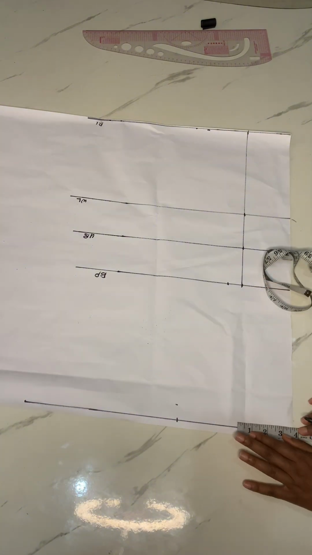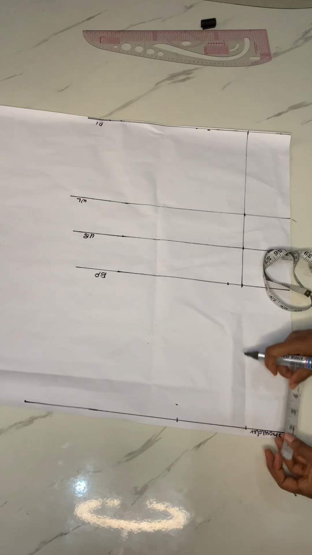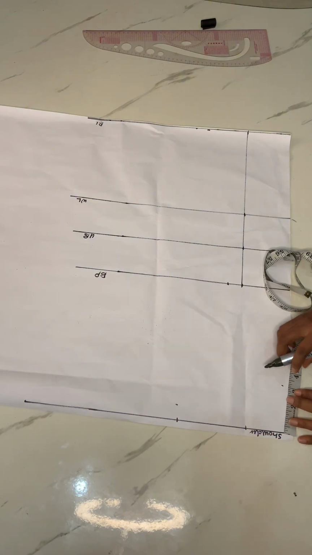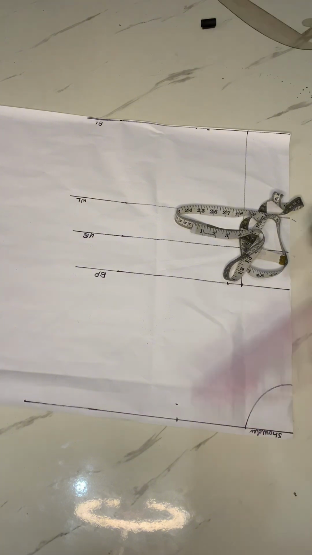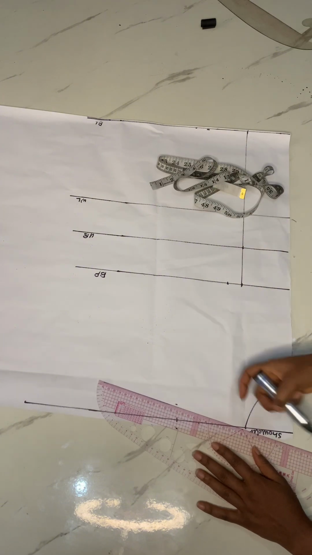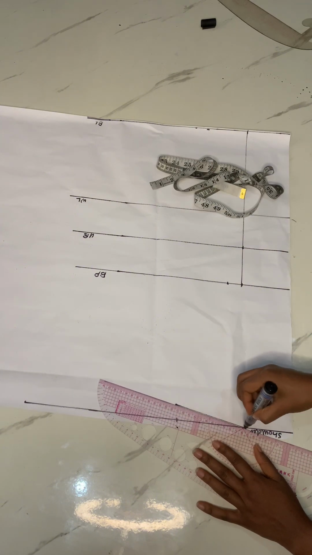Then for the neckline, decide how you want your neckline to be. Here, I'm using 3 inches by 3 inches. So 3 inches for the neck width and 3 inches for the neck depth. And connect. After that, connect your shoulder slope back to the neck width this way.